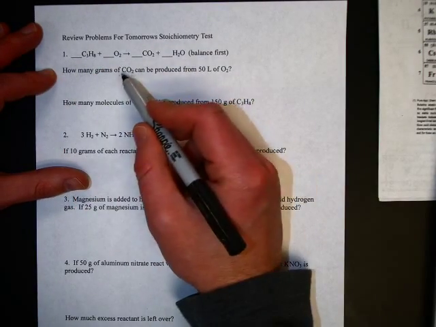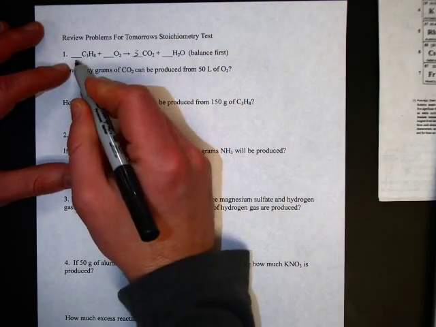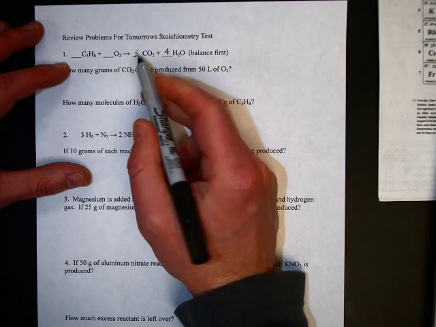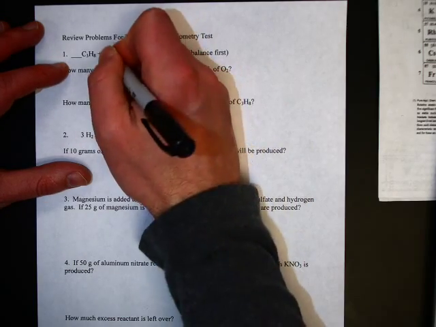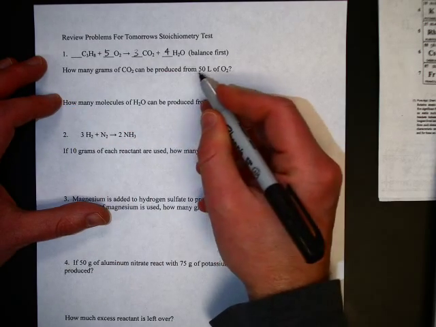Let's see. Balance this reaction first, and then we can answer a question about it. Let's see, we need 3 carbons there, 4 hydrogens. We've got 6 plus 4 is 10, so 5 oxygens, like so. This question says how many grams of carbon dioxide are produced from 50 liters of oxygen.